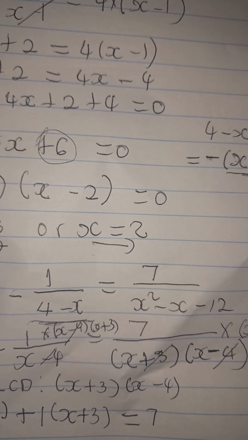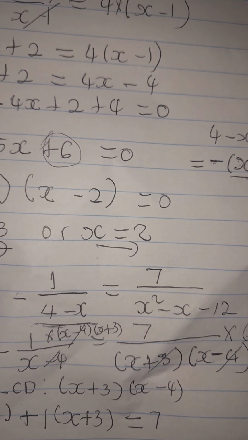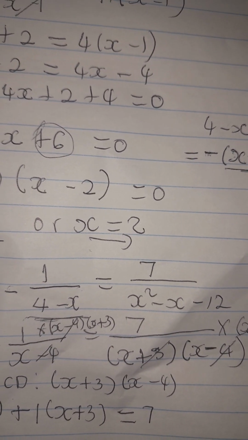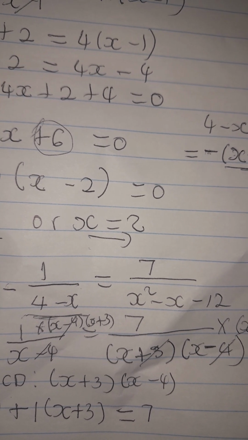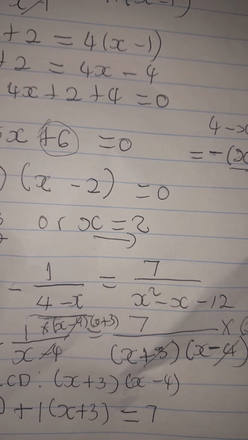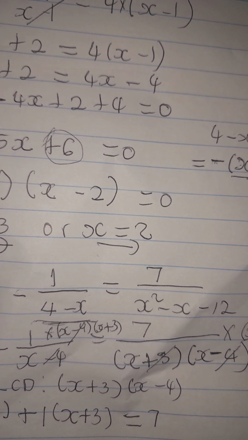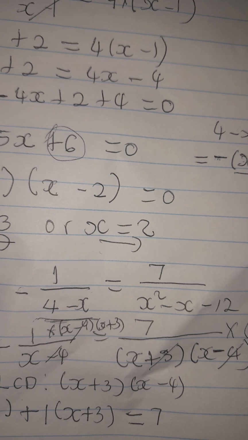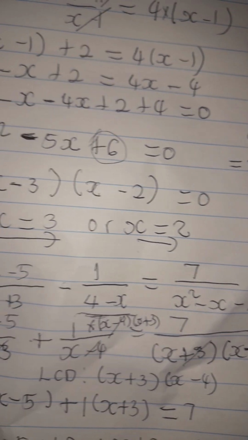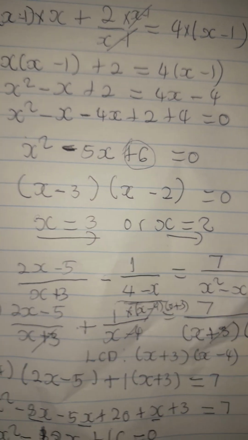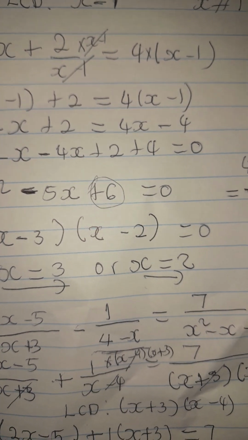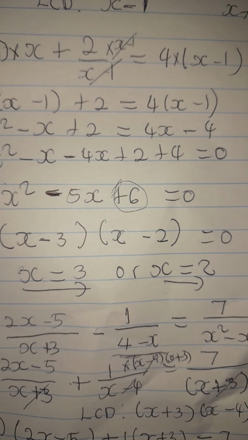Then let's go to the right hand side, 7 where the numerator is x squared minus x minus 12. So let's put 2 squared minus 2 minus 12. What are we getting? We are getting -7 all over 10. So in this case, we can see that our solution is correct. It is correct, guys.